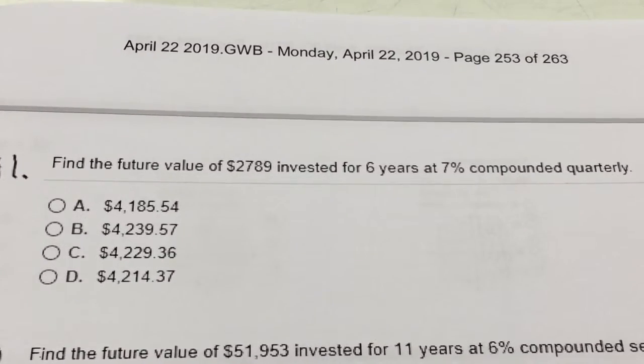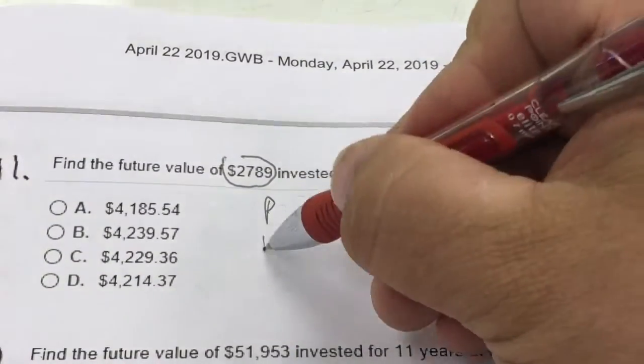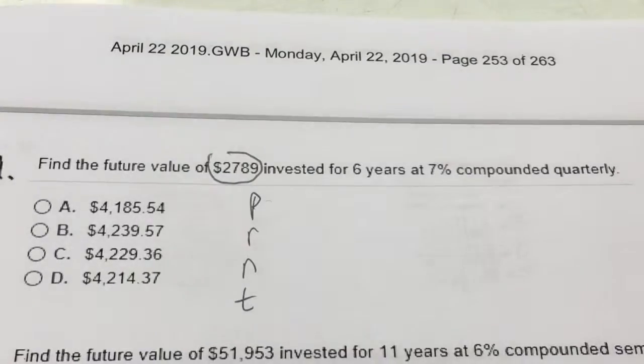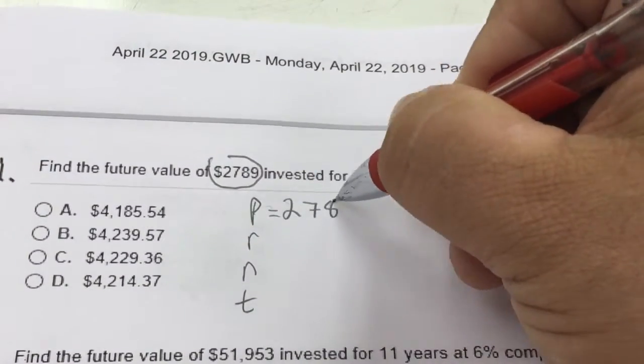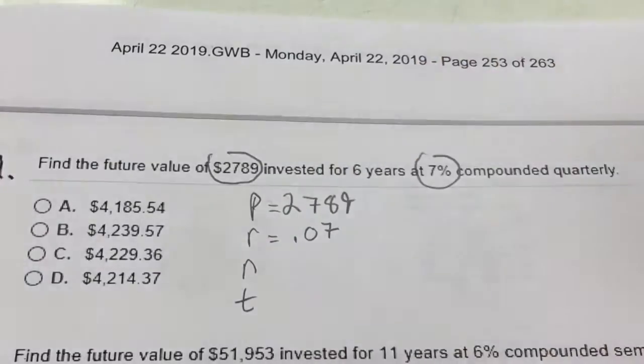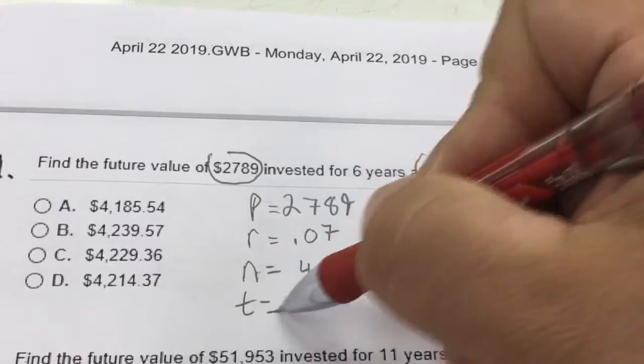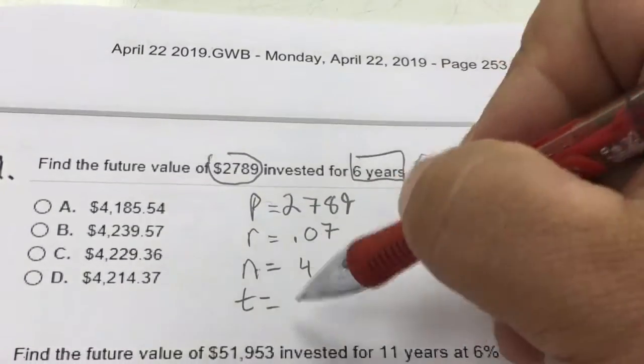This is the PRINT problem. So it gives us the present value. I'm going to write down P, R, N, T. The principal is $2,789. The interest rate is 7%. That's going to be, as a decimal, 0.07. The number of times it is compounded, it says quarterly. So some people say 1/4 or 4. And the amount of time we're leaving this thing in for is 6 years. So we put a 6 there.